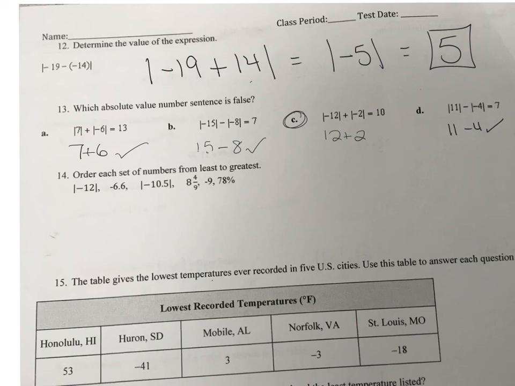Okay, now we're going to order these from least to greatest. So remember, the bigger the negative, the least it is. So negative 9 is going to be our first number. Then we're going to have negative 6 and 6/10. Let's actually take care of these absolute values. That becomes 12 and 10 and 5/10. Then I'm actually going to change this percent into a decimal just so I remember what it actually is. Okay, so then I would have actually the 78%.